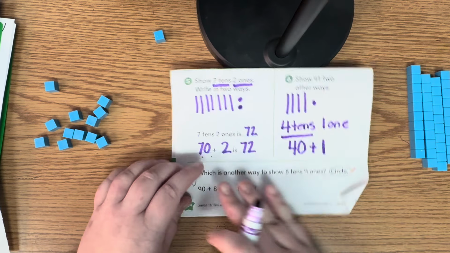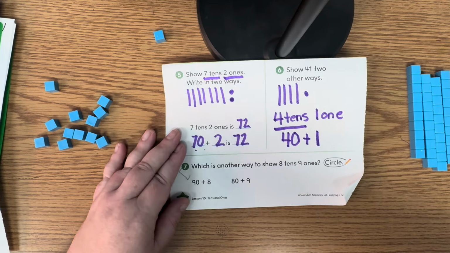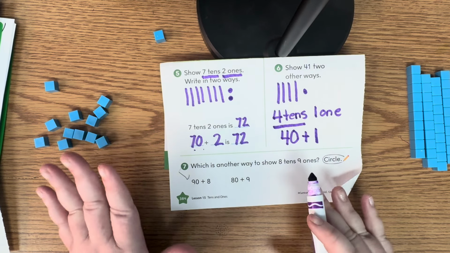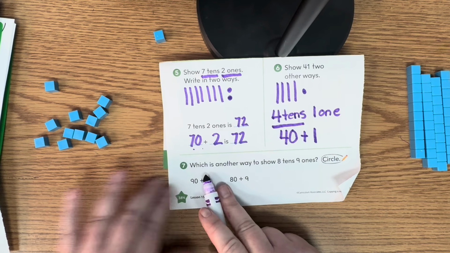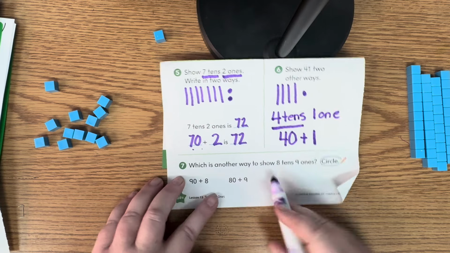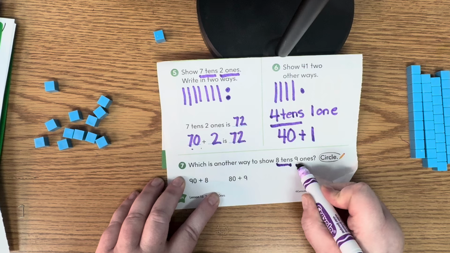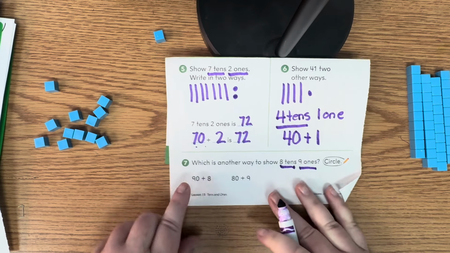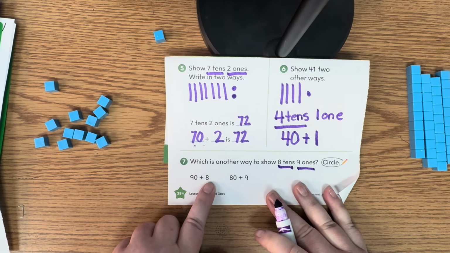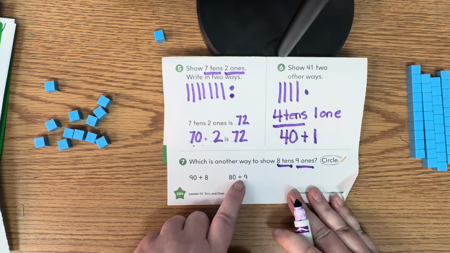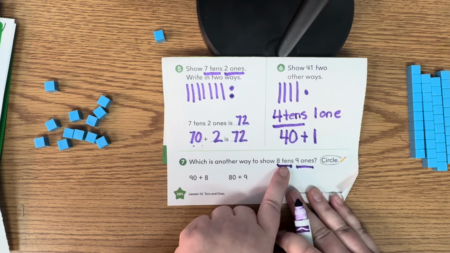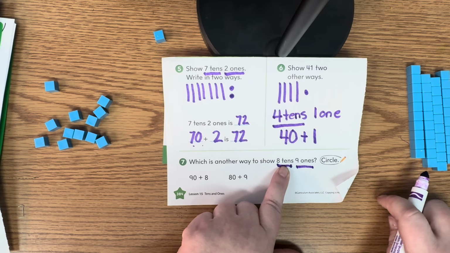All right, this one got just a little bit confusing for several of us, so let's look at it a little closer. Which is another way to show 8 tens and 9 ones, okay? So they have 90 plus 8 and 80 plus 9. Well, 8 tens is what?